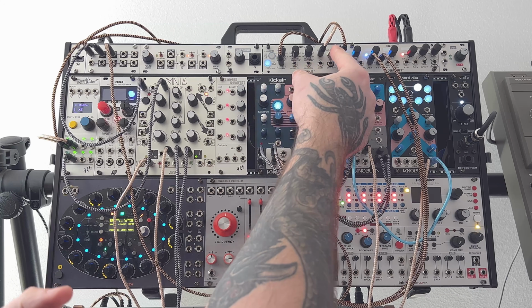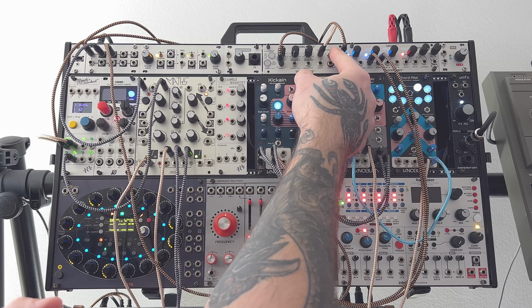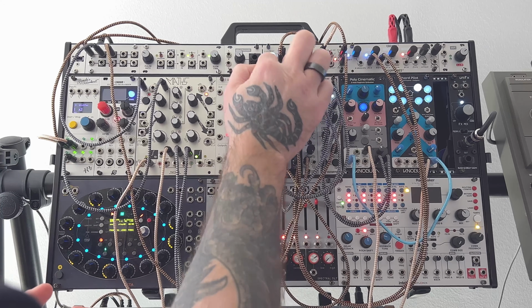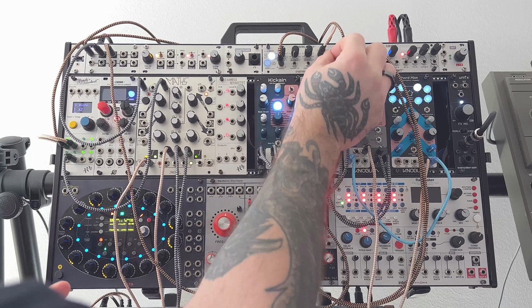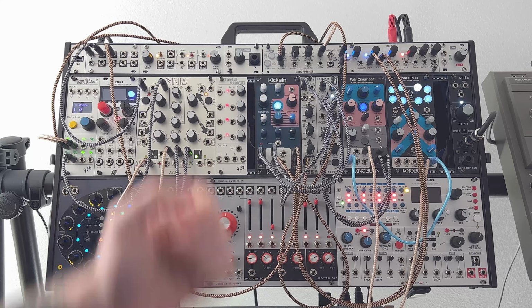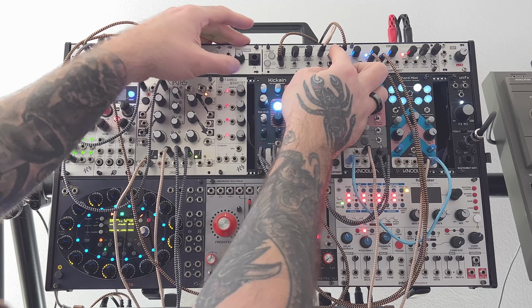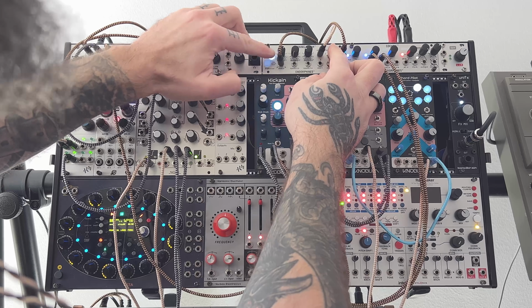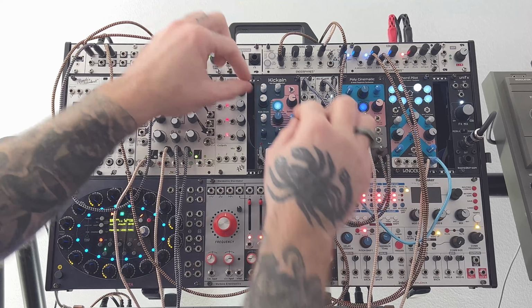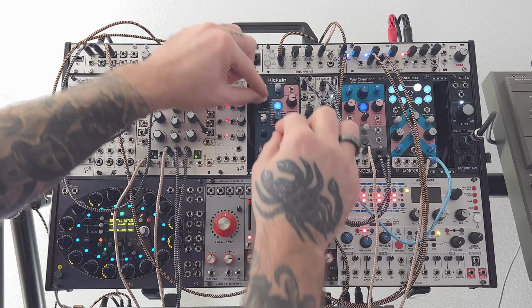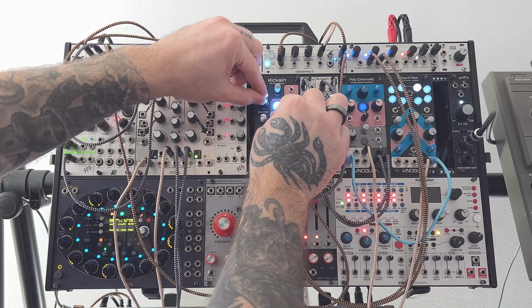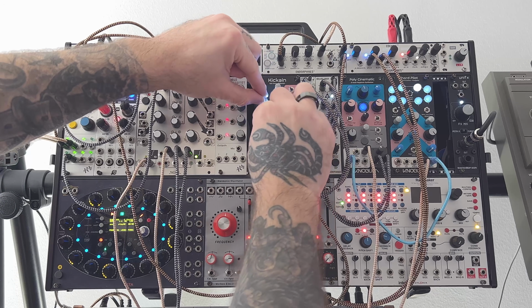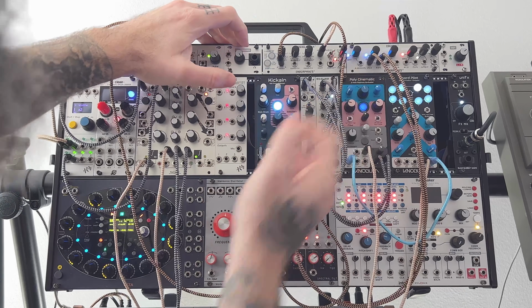I can change the sequence. For example, now I can change track 1. Change audio track 2.